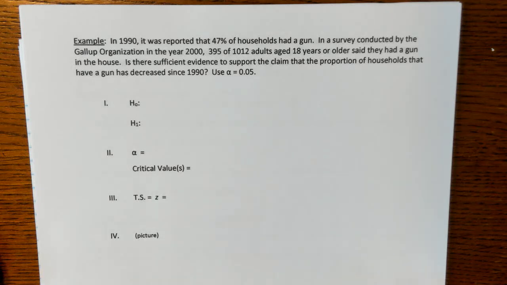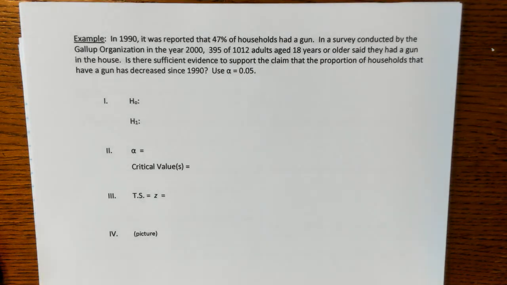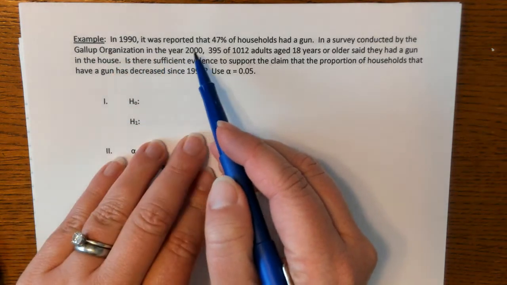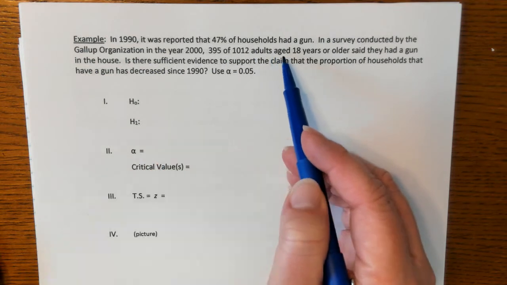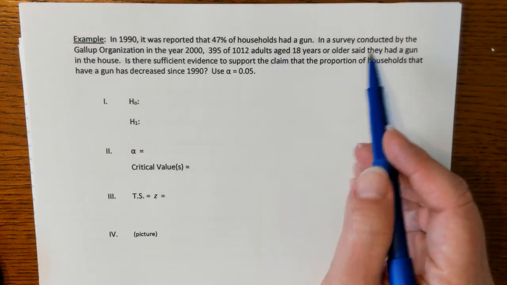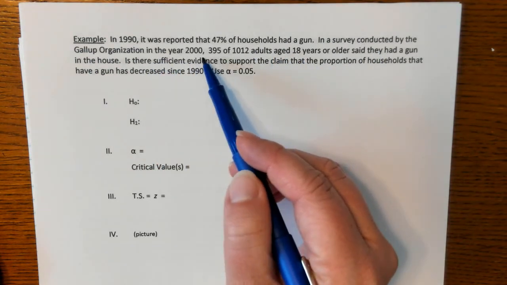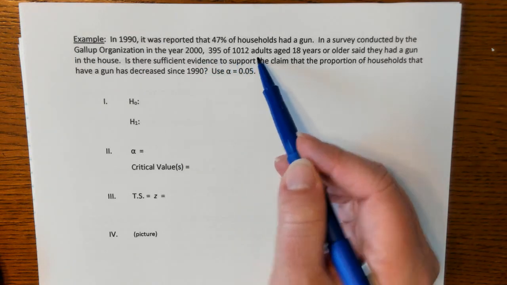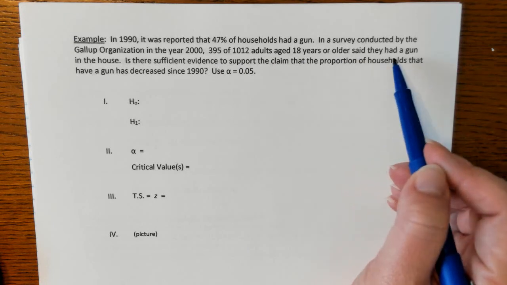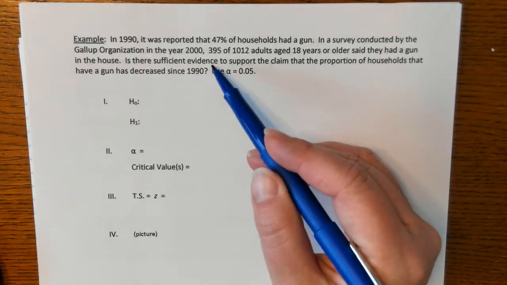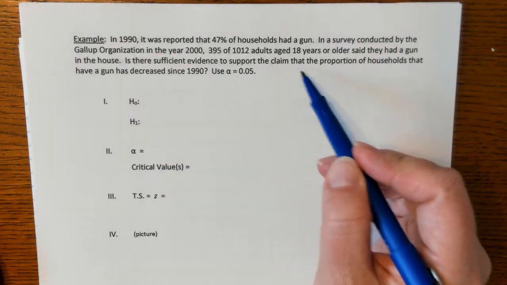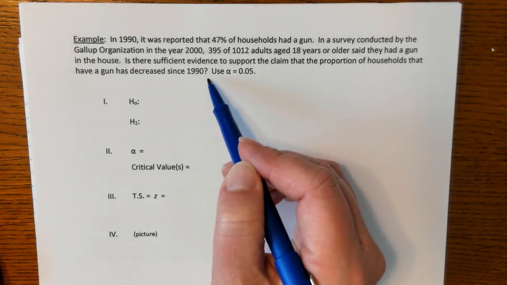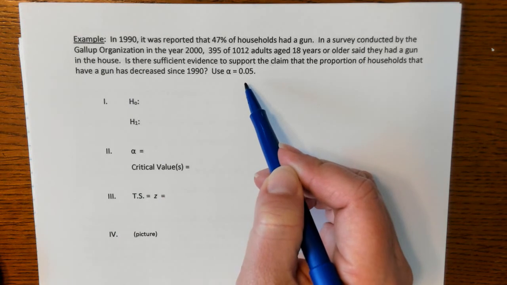Let's try another example or two of hypothesis tests with proportions. This example says in 1990, it was reported that 47% of households had a gun. In a survey conducted by the Gallup organization in the year 2000, 395 out of 1,012 adults aged 18 years or older said they had a gun in the house. Is there sufficient evidence to support the claim that the proportion of households that have a gun has decreased since 1990? Use alpha equals 0.05.